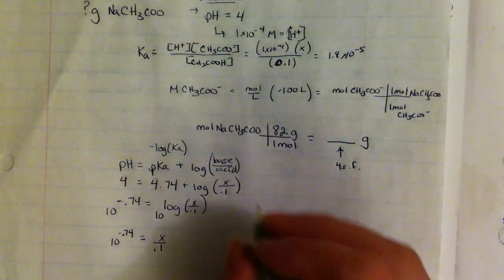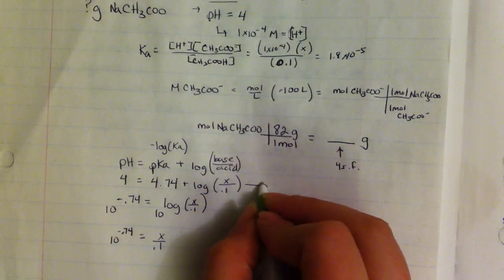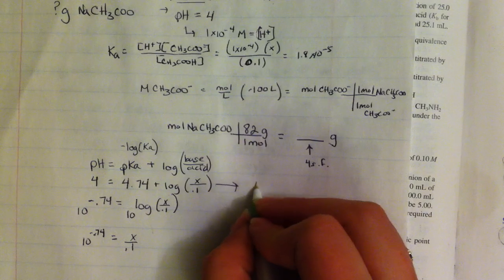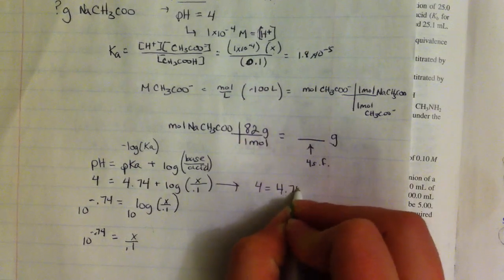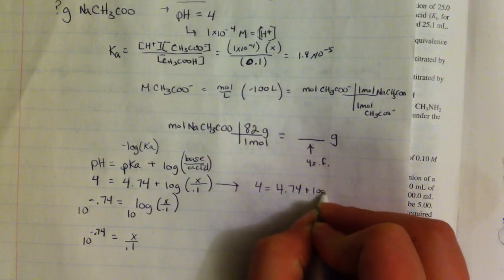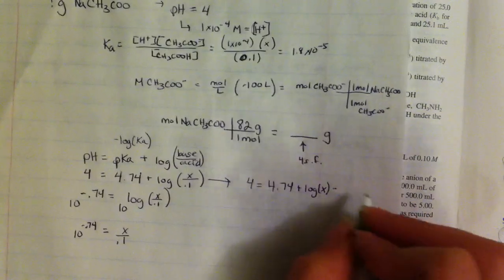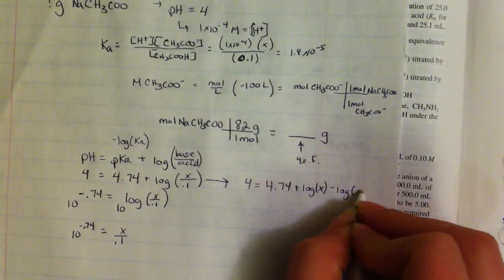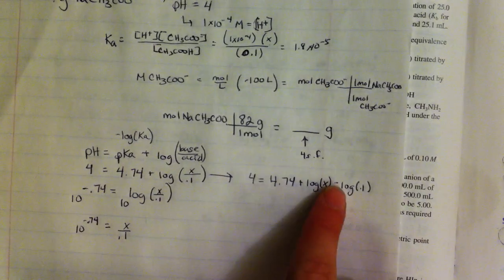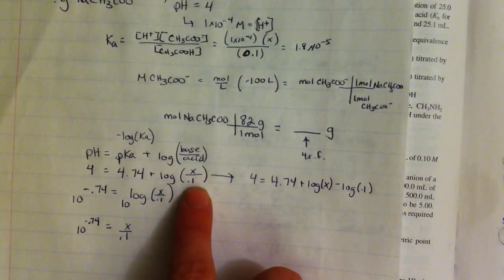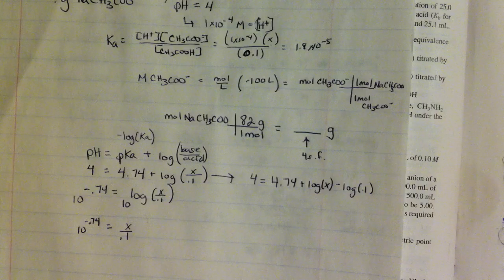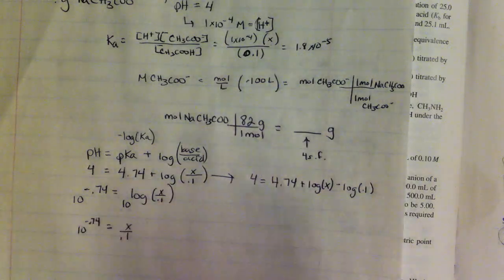Or you could also rewrite this back up here, sorry guys, plus the log of x minus the log of 0.1. That's the other way that you can do log of one thing divided by another thing. And then you'll still use that 10 to the power of to get rid of the log. Okay, so many ways to solve it.